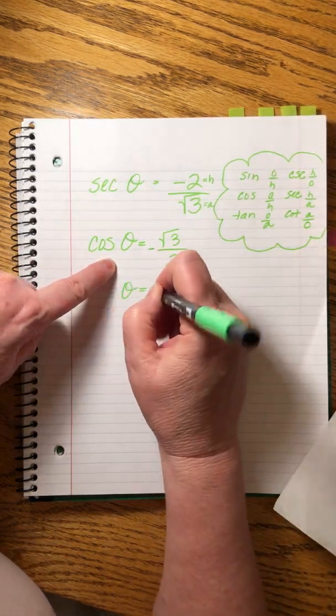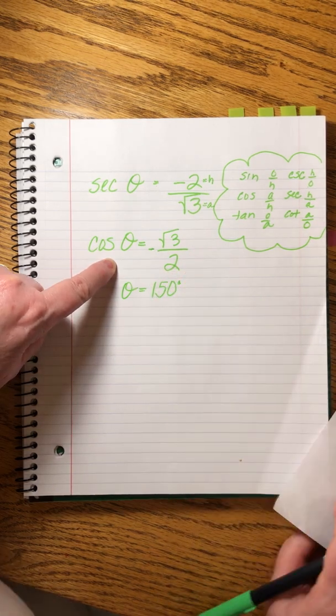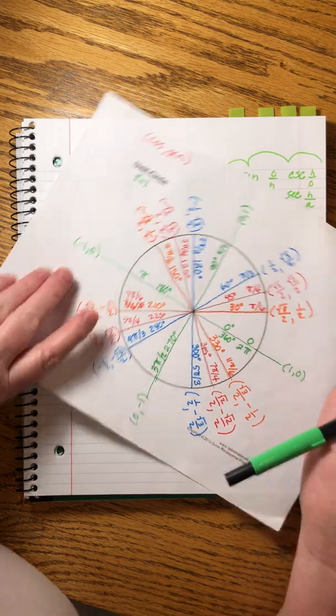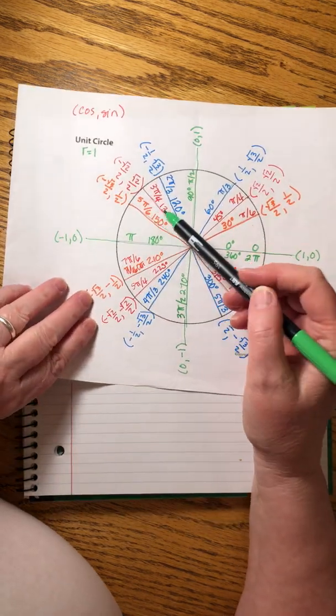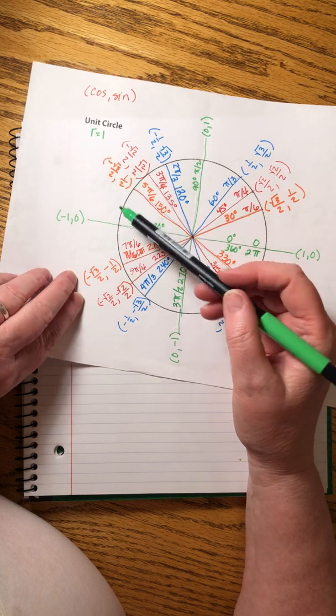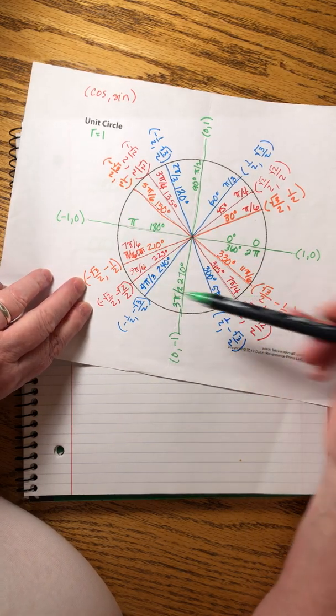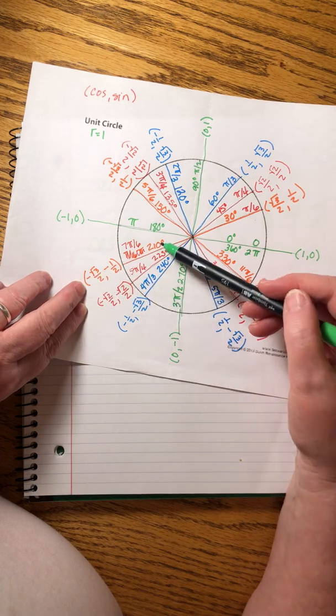So theta equals, what did I say? 150. And this is why I like to do the colors on these, you guys, because it is helpful. If this was the right answer, then I just look at the oranges in the other circle. Here's another negative. This one's positive. I don't want the positive one. I want this one, 210.